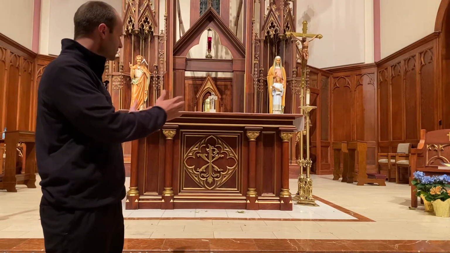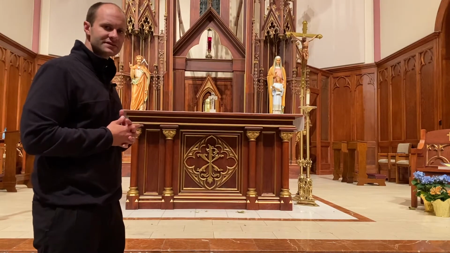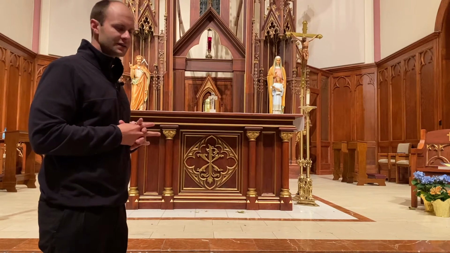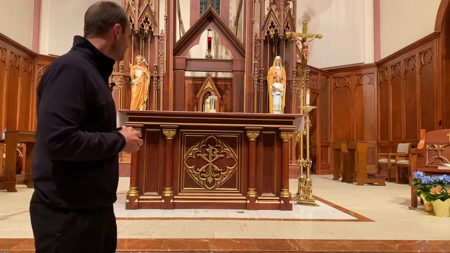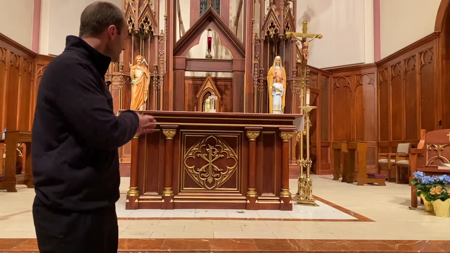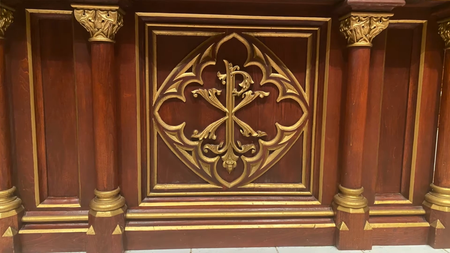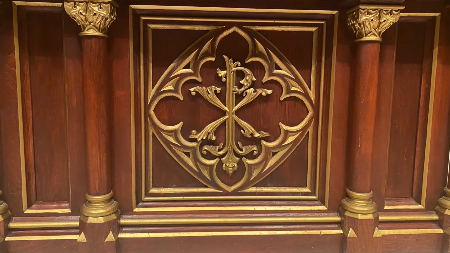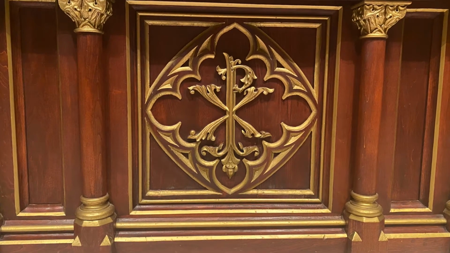Today we move into the sanctuary, this place set apart for divine worship of our God. And today we look at our beautiful altar here at St. Anthony. You can see the immense detail everywhere, especially in the pillars, the top of them. You see the beautiful details there. And then that hones in here on the center.